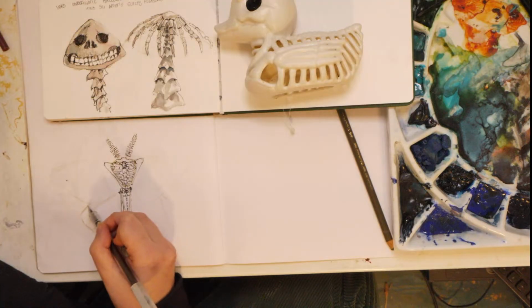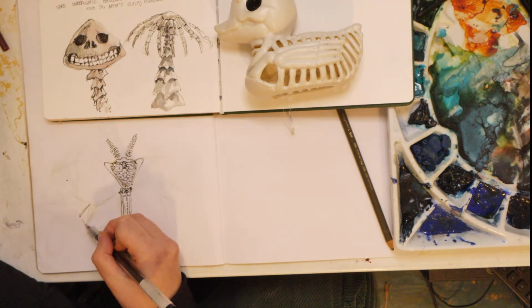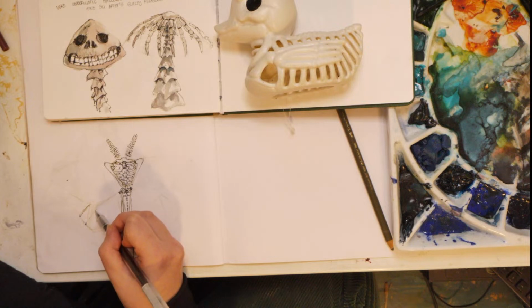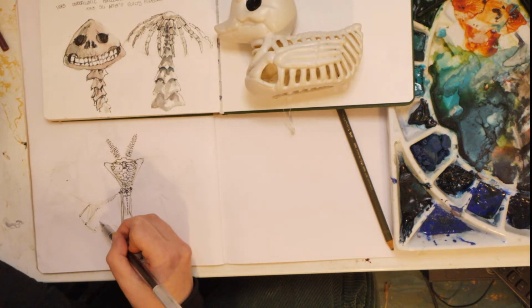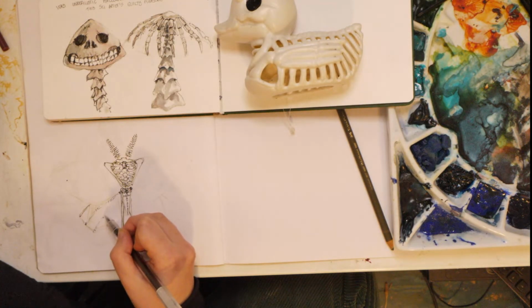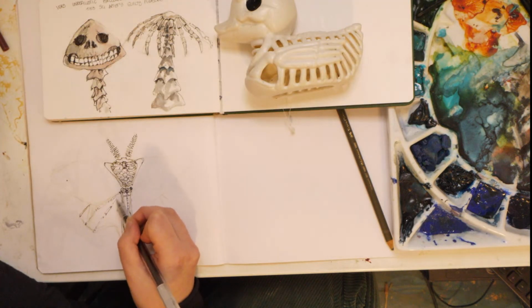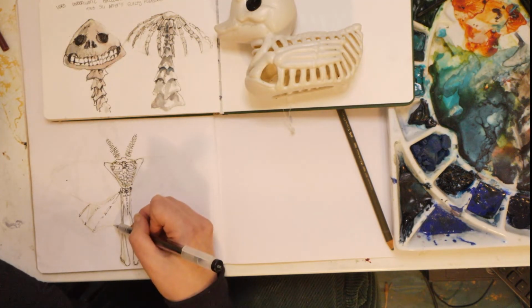Then it's gonna get extra little, I know, bony protuberances up in here. Very unrealistic.